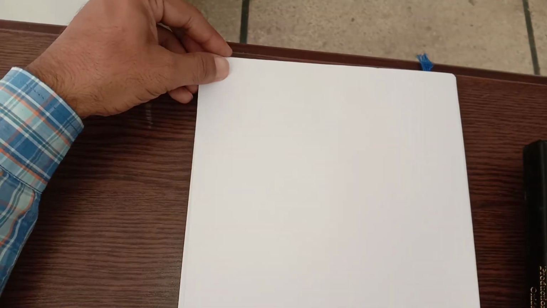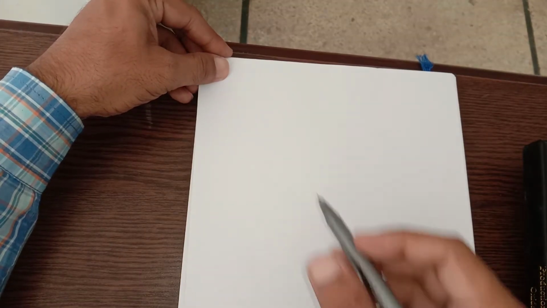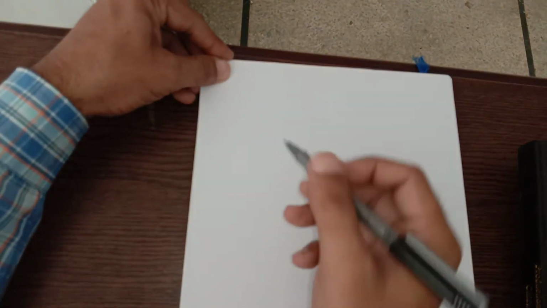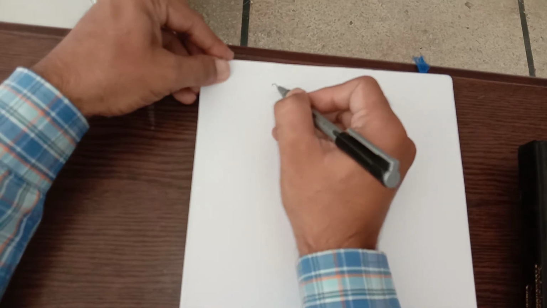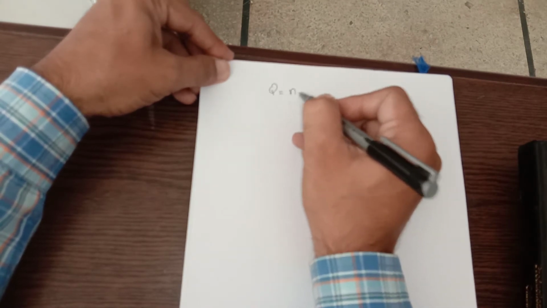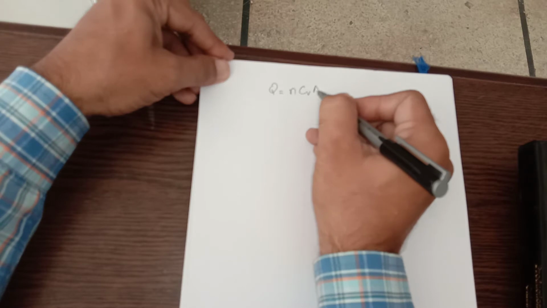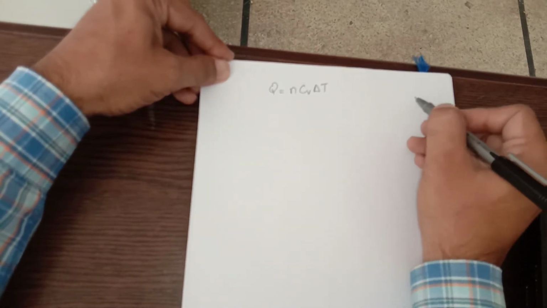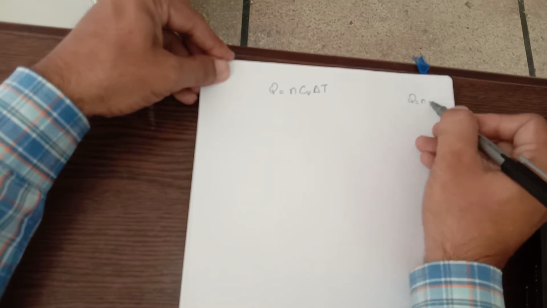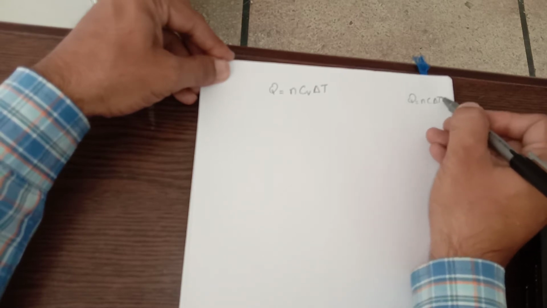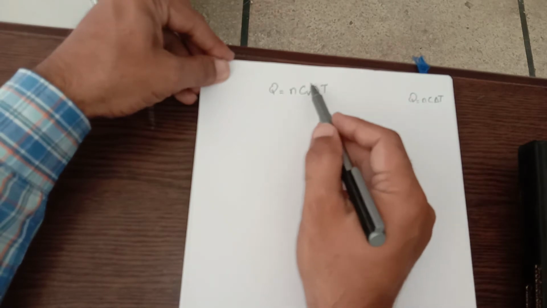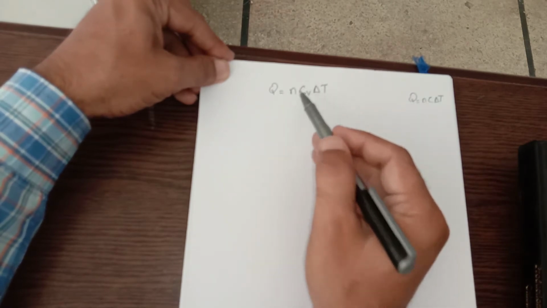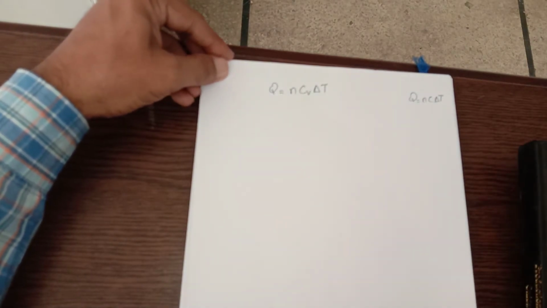Now according to my given situation, I can write the amount of heat energy Q equals n Cv delta T, using the concept of the previous chapter that Q equals n C delta T, where C is the molar specific heat. In this case, since the molar specific heat is at constant volume, I have put Cv over here.